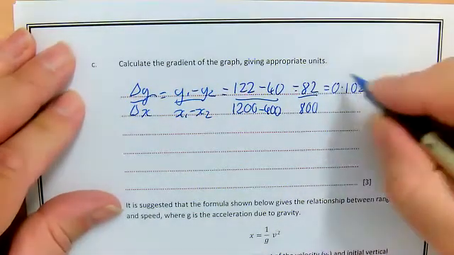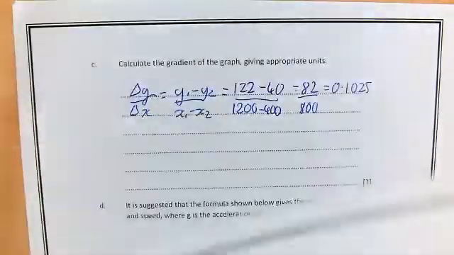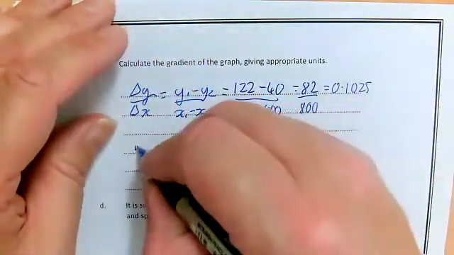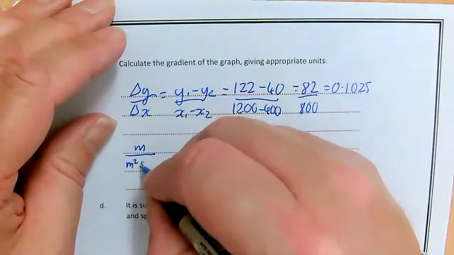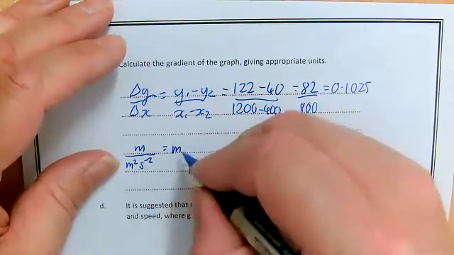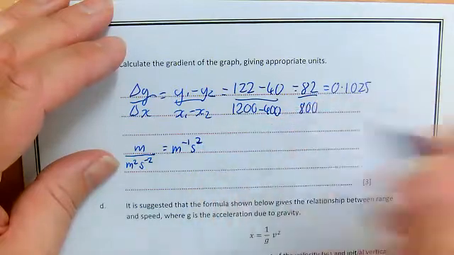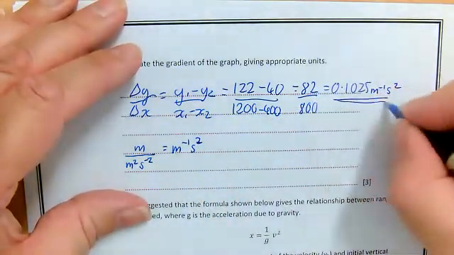So now it says give appropriate units. So I go back to my graph. It's the units of y divided by the units of x. So the units of y are meters, the units of x are meters squared per second squared. So if I simplify that, it's meters to the minus 1, seconds to the power of 2. And there's my answer.